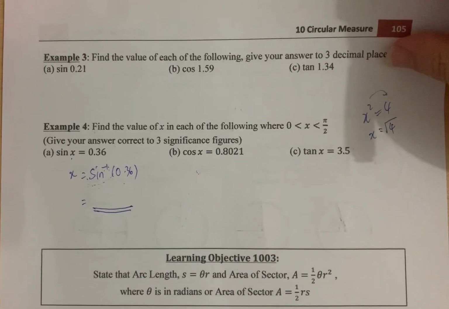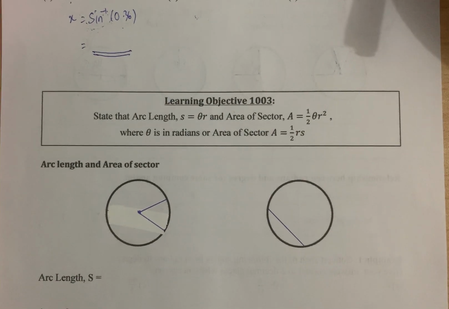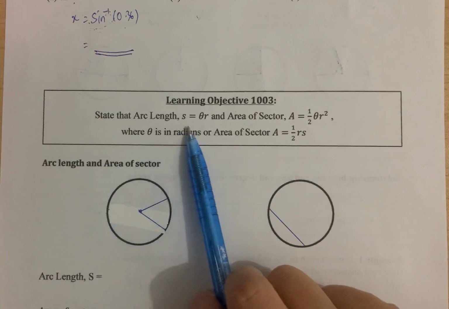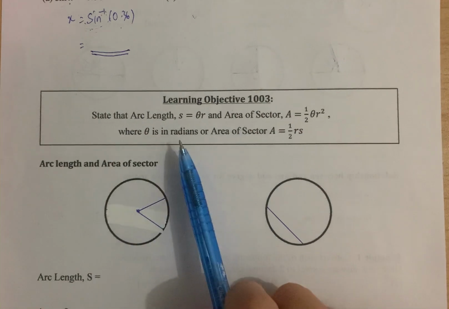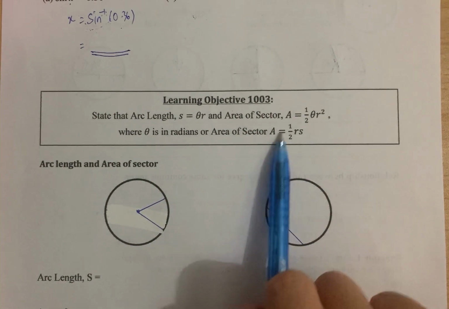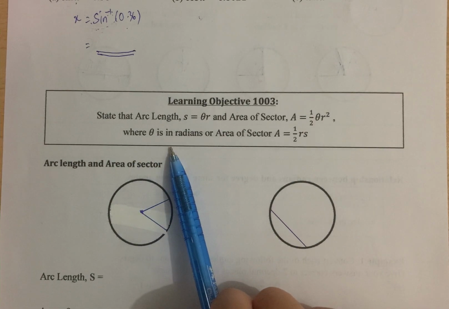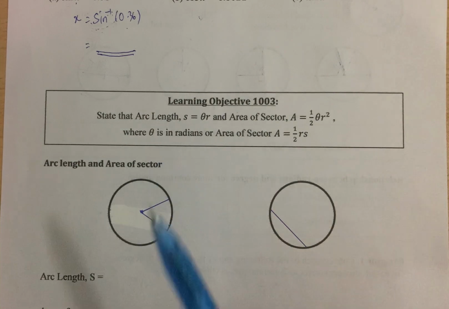Okay, so now let's continue with our learning objectives today, which is that you have to state the arc length and the area of sector, different ways of writing it, where theta is in radian. Okay, don't forget, I keep emphasizing, circular measure all works with radian. We are not going to do it with degree.